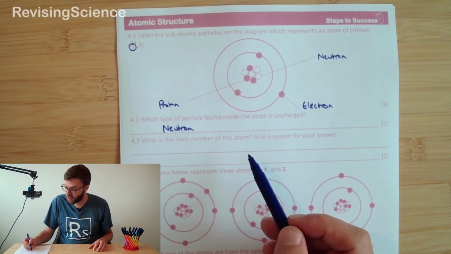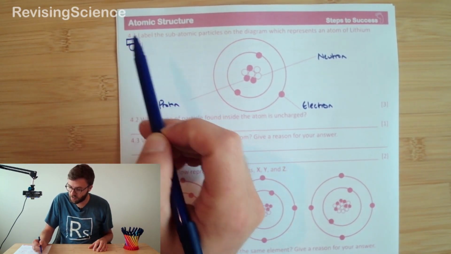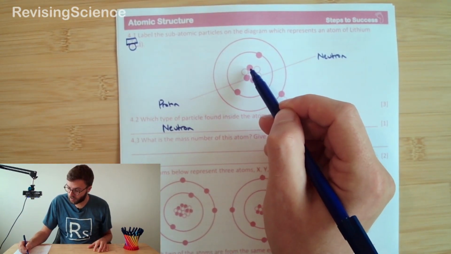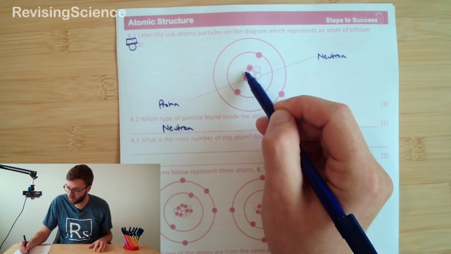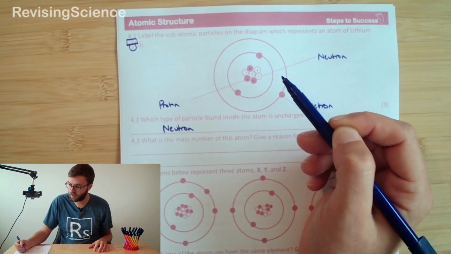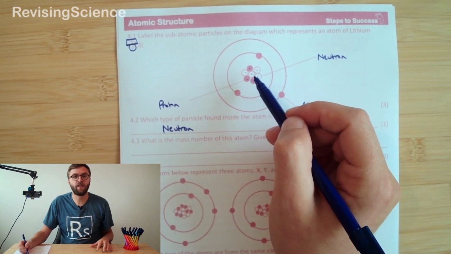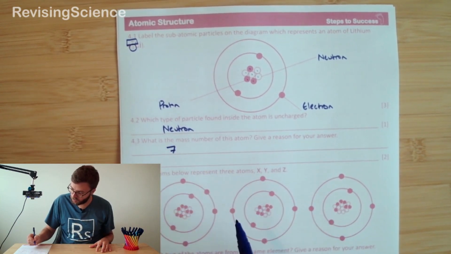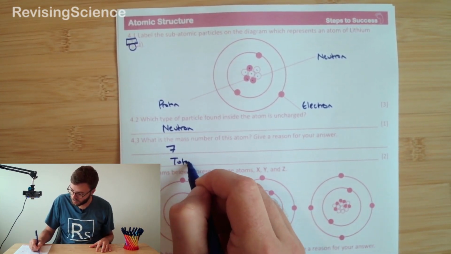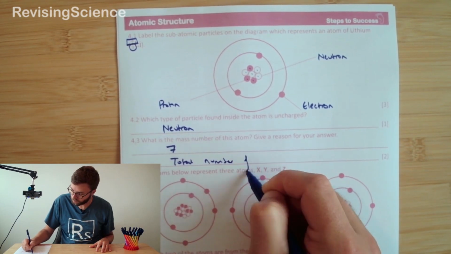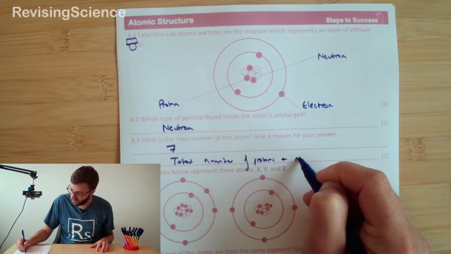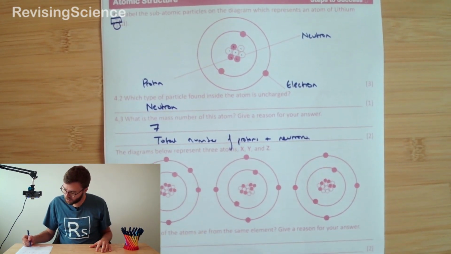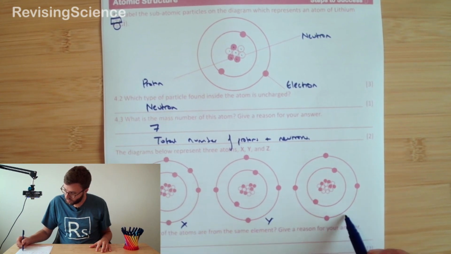What's the mass number of this atom? Well, there's 2 ways we can work this out. It actually gives it to us up here, which is 7. Alternatively, if they don't do that, you can just count the number of protons and neutrons inside the nucleus. So we've got 1, 2, 3, 4, 5, 6, 7. Obviously, it's quite easy when there's 7. If there's lots of them, putting a little dot in them just reminds you which one you've counted. So the mass number is 7, and give a reason for your answer. Well, that is the total number of protons and neutrons.